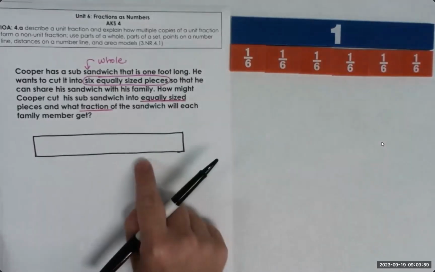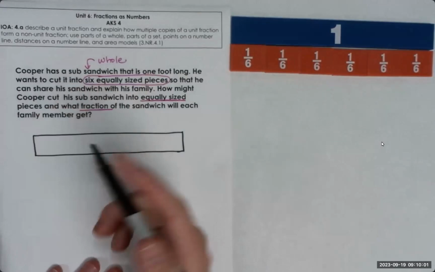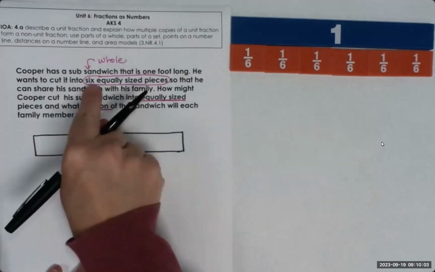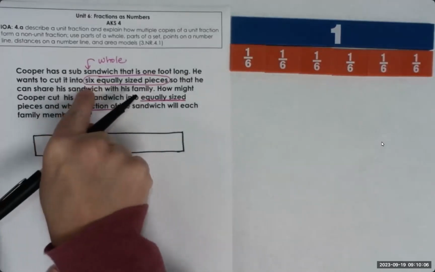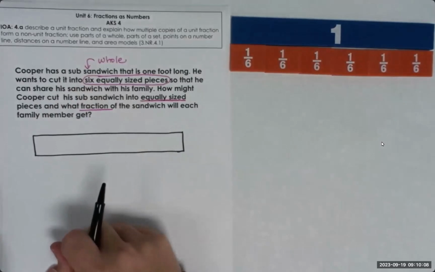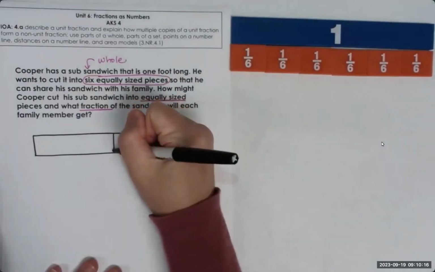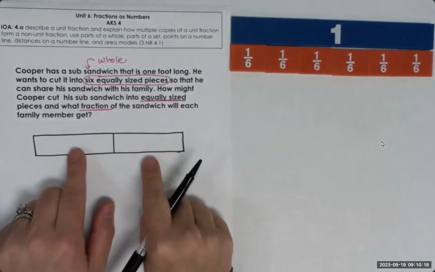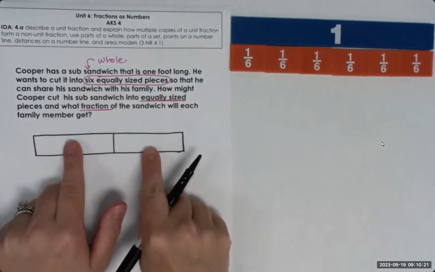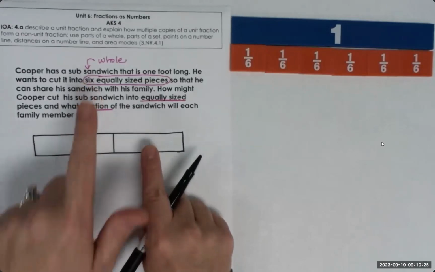Now, there are a couple of different ways that I can partition into 6 equally sized pieces. I know that the number 6 is even. So one thing I know about the number 6 being even is that I can start by partitioning my whole in half. Okay, so I like to start here because that helps give students a reference. So here's each half of my sub. And then I know I need to get 6 equal sized pieces.